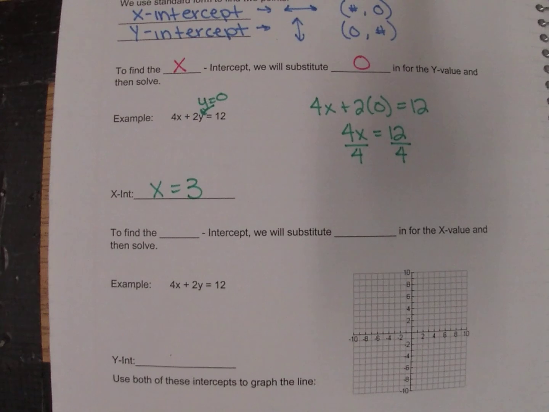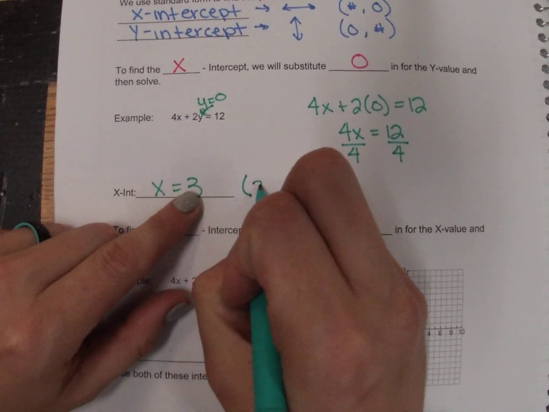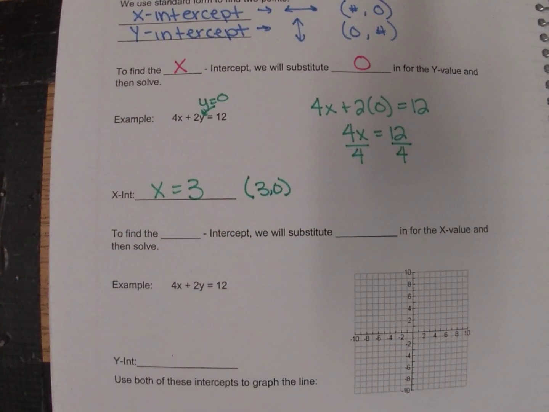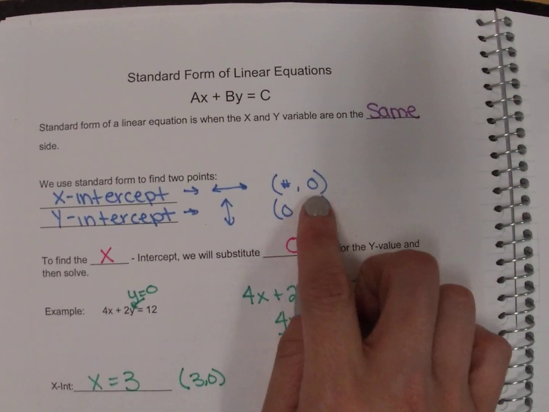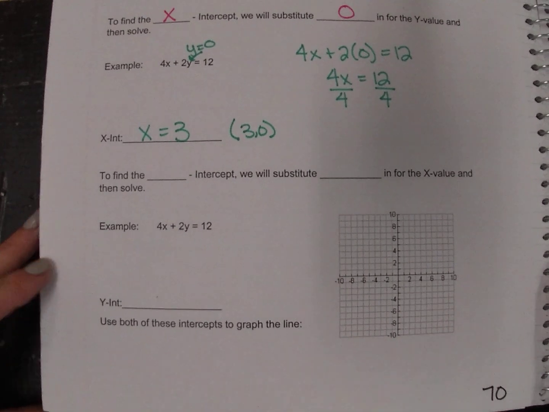Now remember that's really the ordered pair. It is understood that this is really the point 3, comma 0, but we're fine just saying that our x-intercept is 3, because in an x-intercept, the y value has to be 0. So we just assume that.